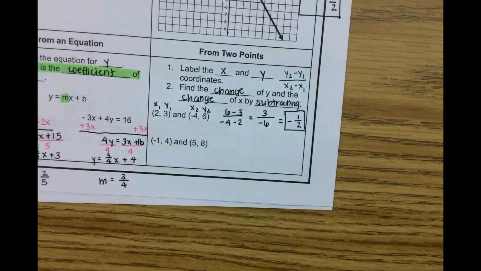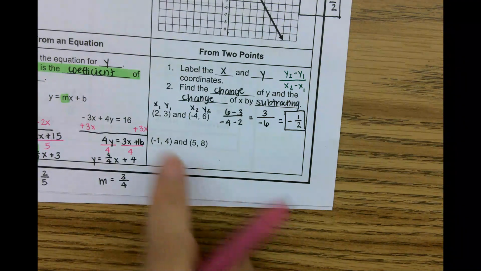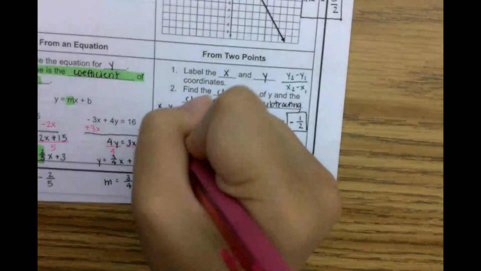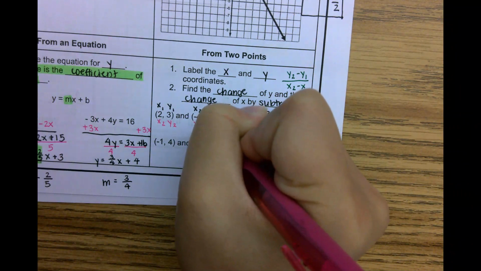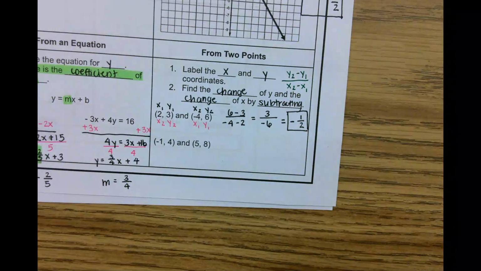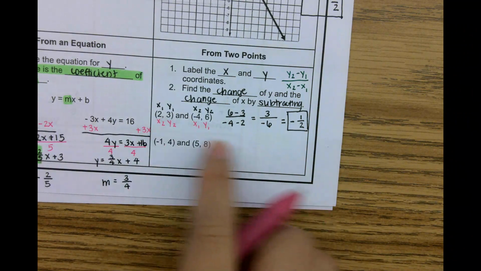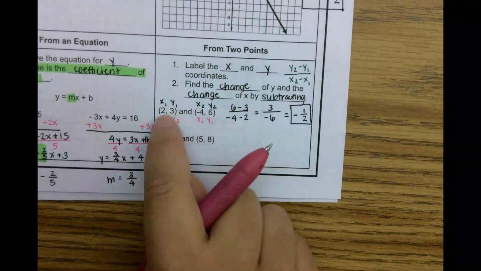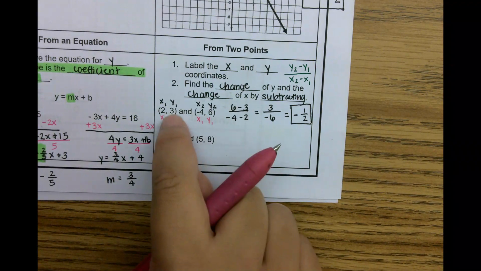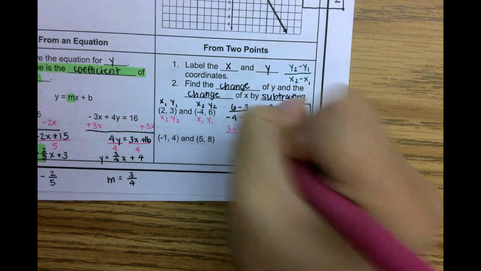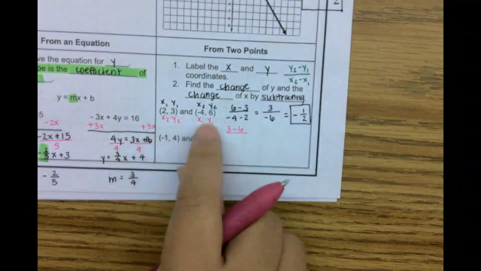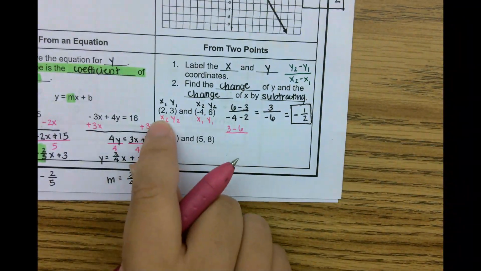You might be wondering, but Miss Ng, what if instead of doing x1, y1, I labeled it as x2, y2, and this one as x1, y1? It really doesn't matter, right? So here you can see that it doesn't matter, and I'm going to show you, right? So same thing, except this time, instead of 6 minus 3, it'll be 3 minus 6. y2 minus y1 over x2 minus x1.